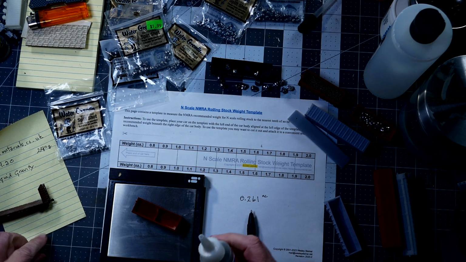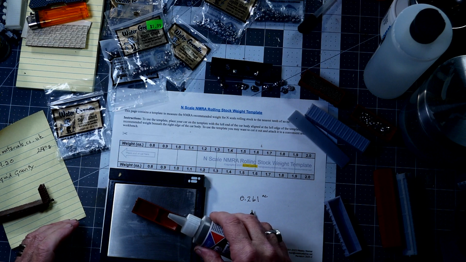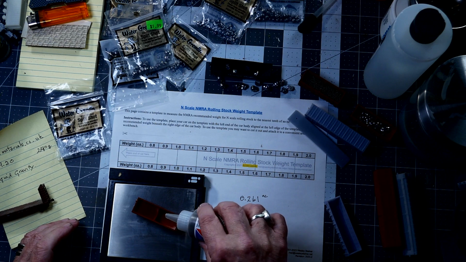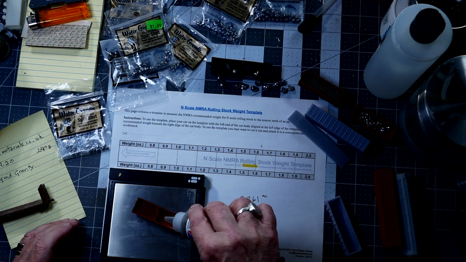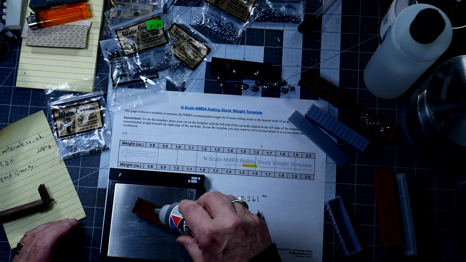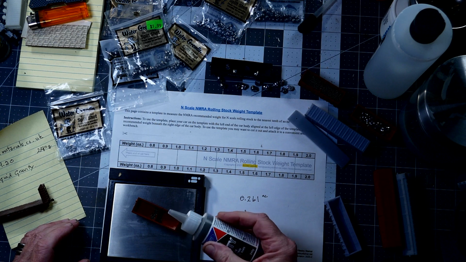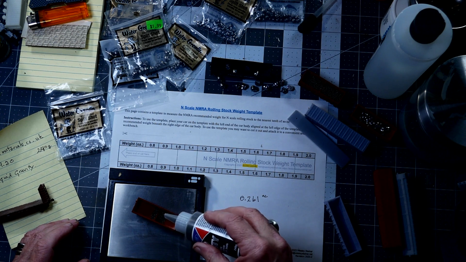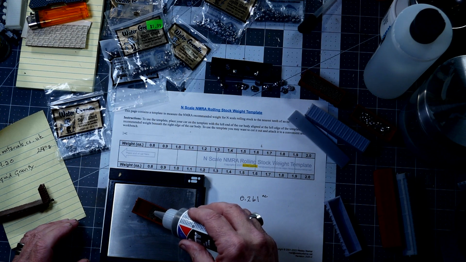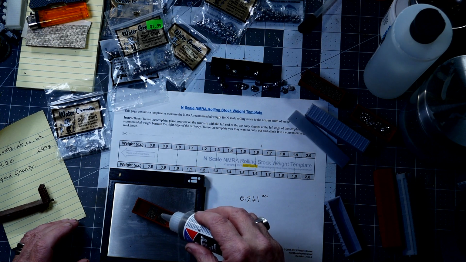And what you can do is shake it back and forth like this until it gets to the desired weight.